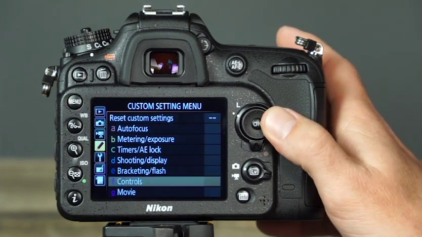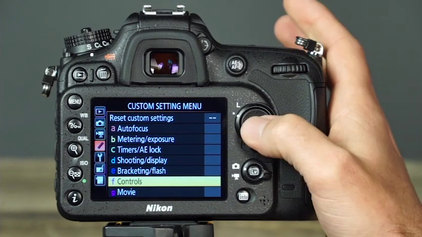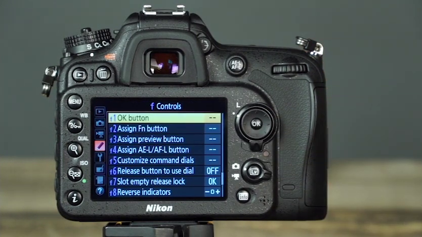Here, select Menu F, Controls. With this menu, you can select many different buttons and controls to customize to your liking. Let's take a look at each of these options now.